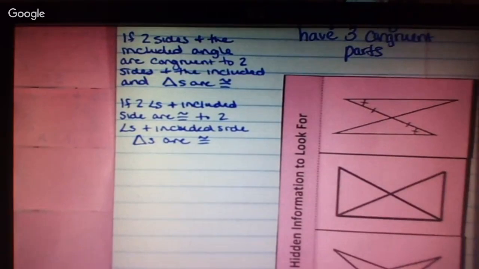So wait, more? Okay. Yep. I don't get it. What, my symbols? If two angles and included side are congruent. What is the sign for that?